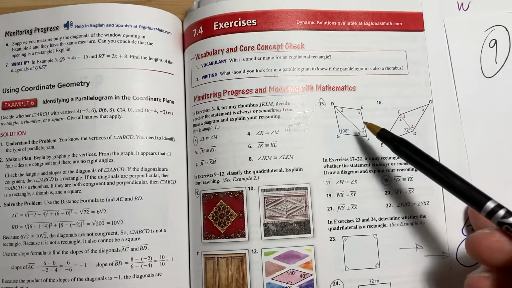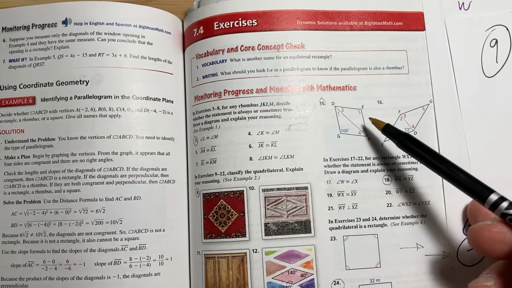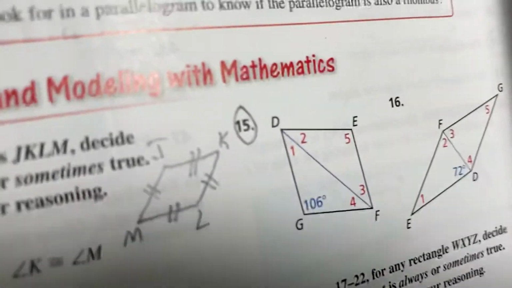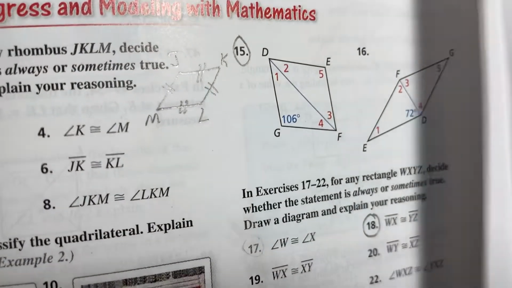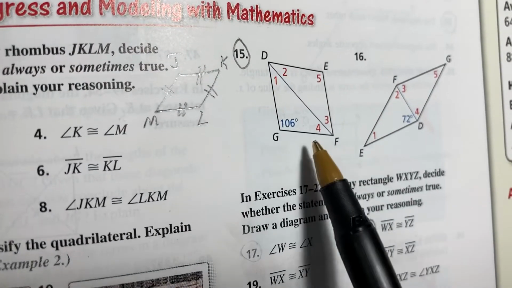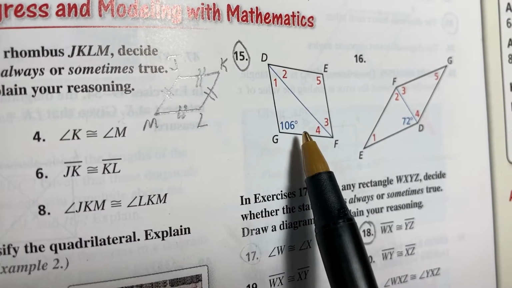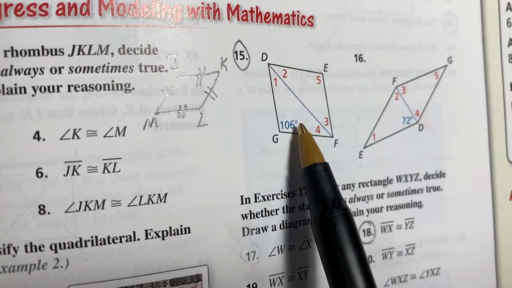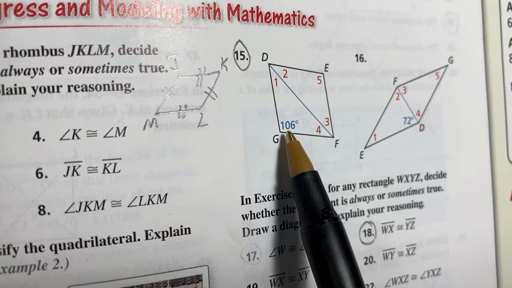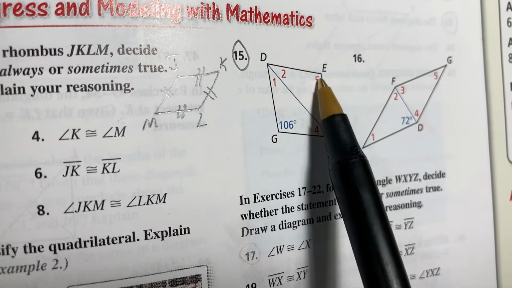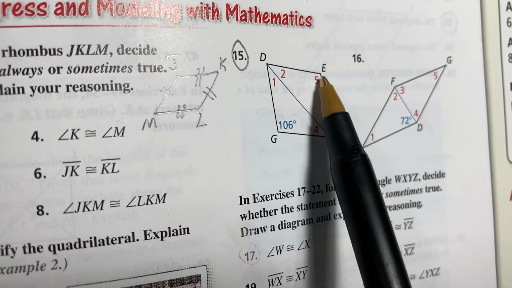Okay, number 15. Find the measures of the numbered angles in rhombus DEFG. It says it's a rhombus. So we know a rhombus is always going to be a parallelogram, so the opposite angles are going to be congruent.